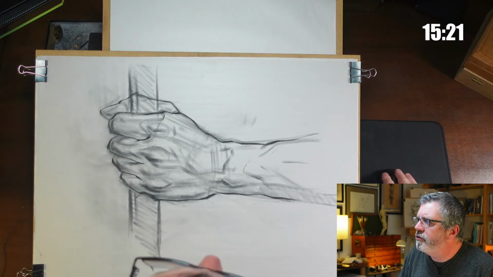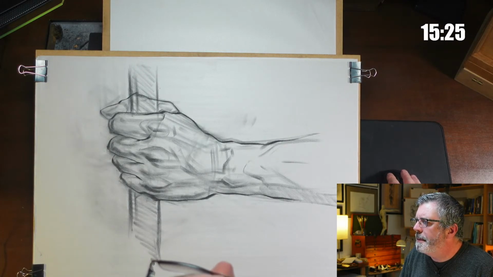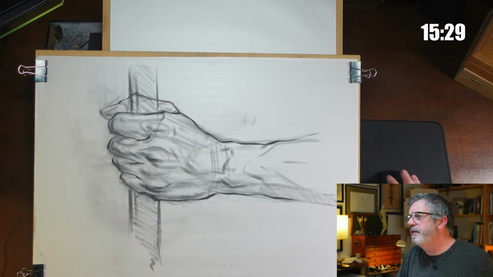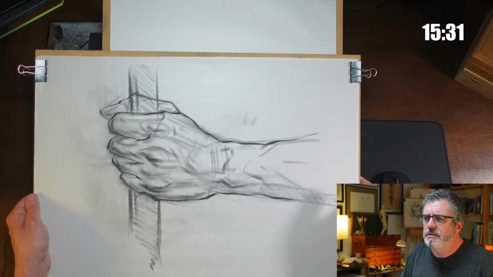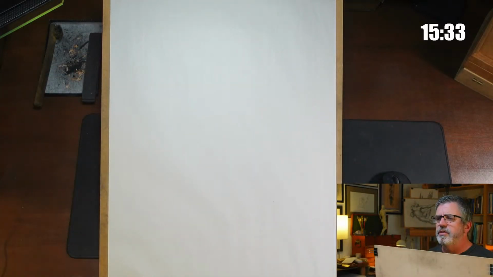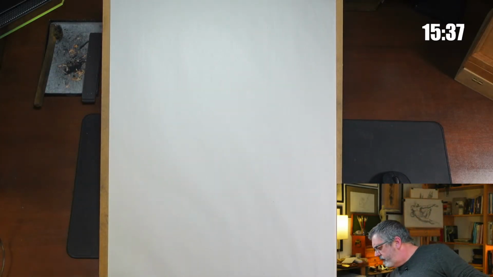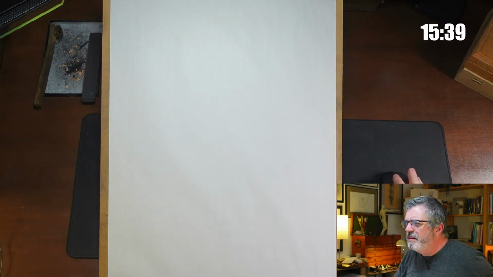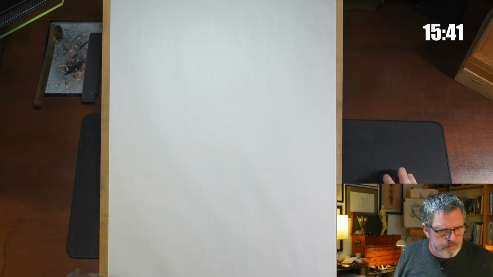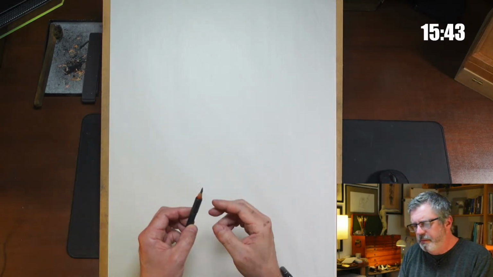All right, so I'm going to draw his right. But you could draw either, or you could draw both if you are really looking for extra brownie points. But for me, I don't think my brain could handle drawing both of these hands.